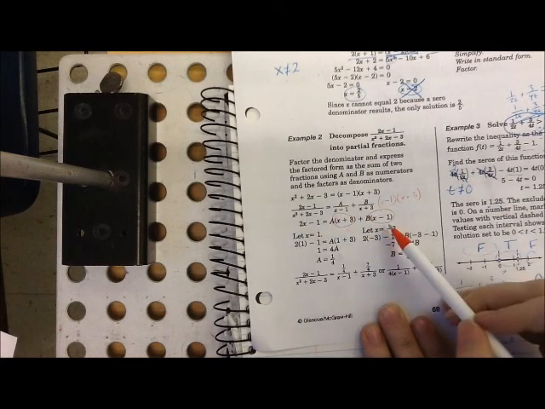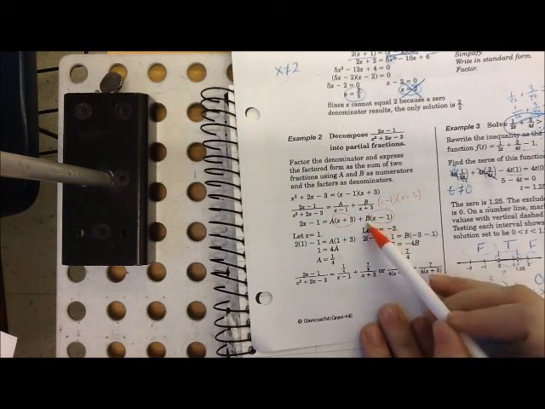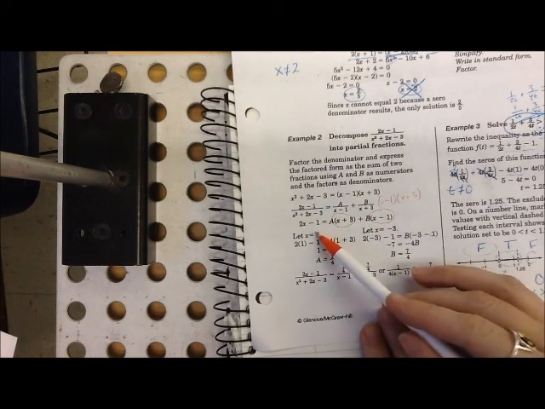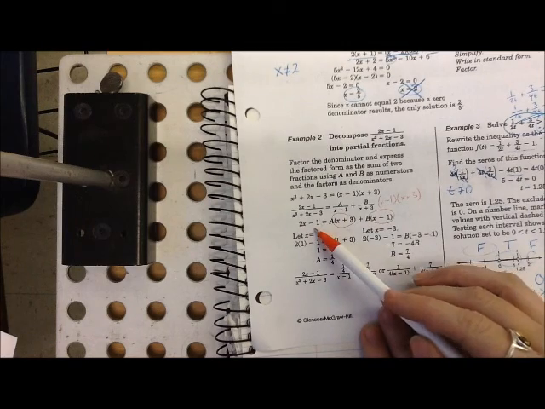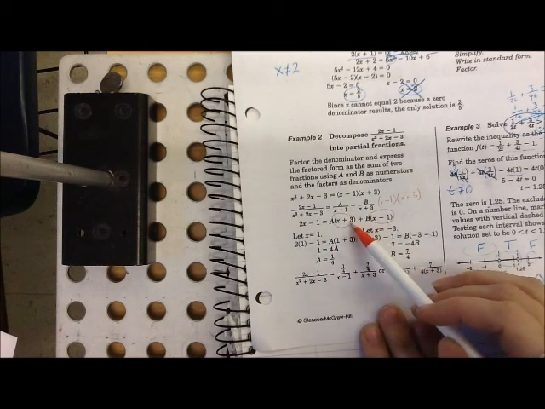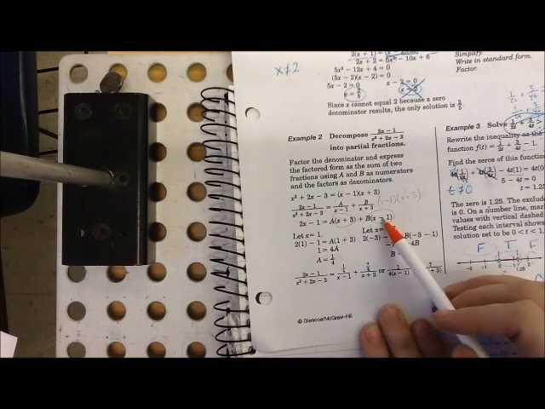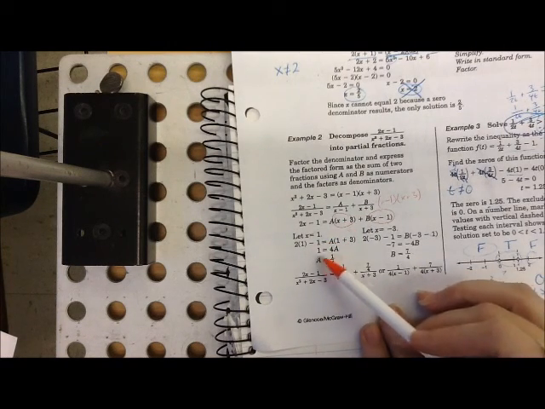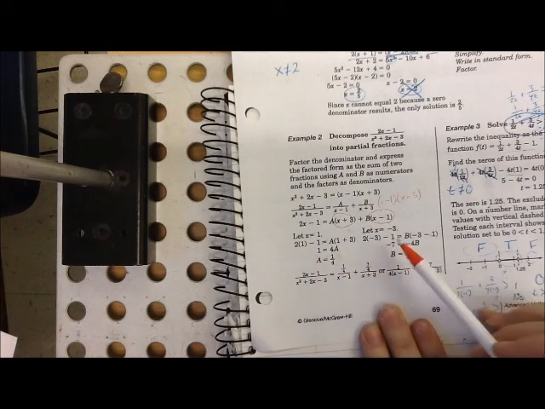So if we make x equal 1, then x minus 1 will be 0, and this term will turn into b times 0, and we'll be able to figure out what a is. So if we plug in 1 for x, we get 2 times 1 minus 1 equals a times 1 plus 3 plus b times 0, so it's not even there. 2 times 1 minus 1 equals a times 1 plus 3, 1 equals 4a, a is 1/4.